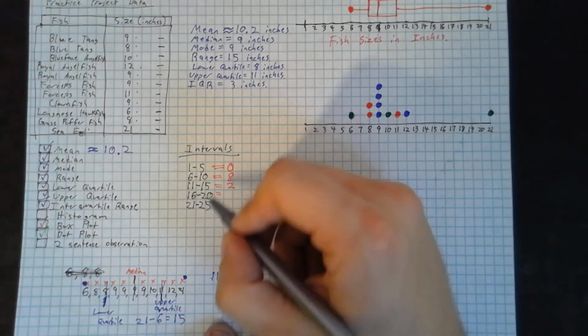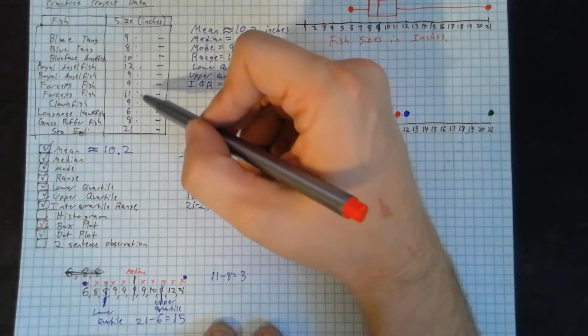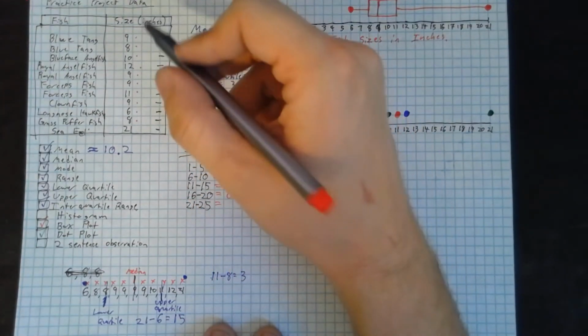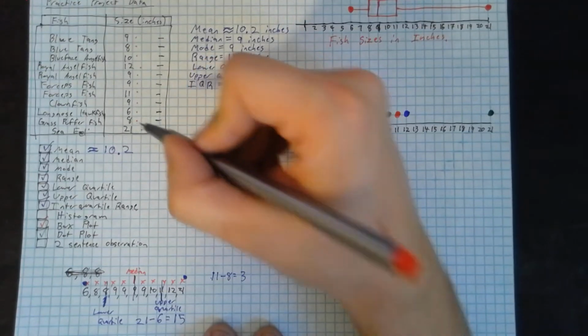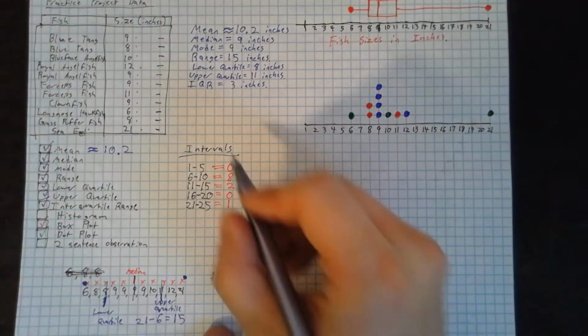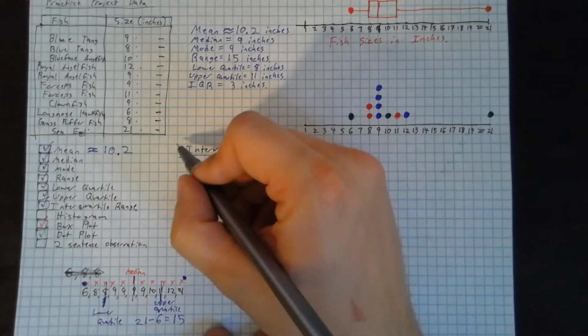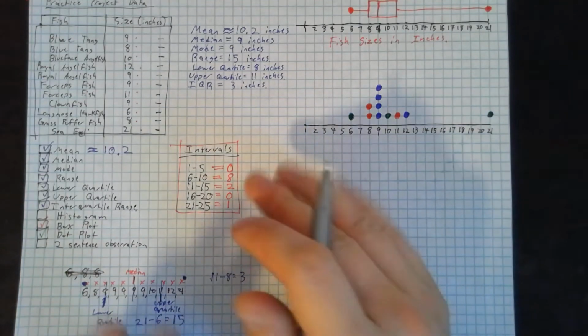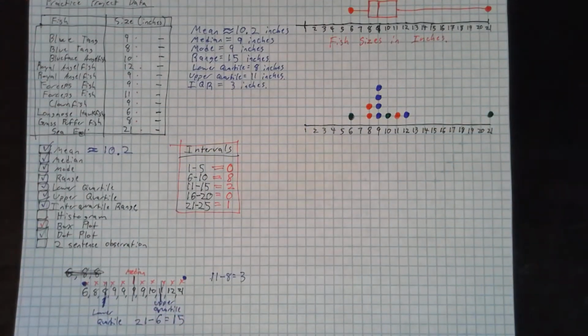I don't think we have any fish that are between 16 and 20 inches long. And we do have 1 fish that was between 21 and 25 inches long. So we're going to need this interval table. And now we can start thinking about our histogram.